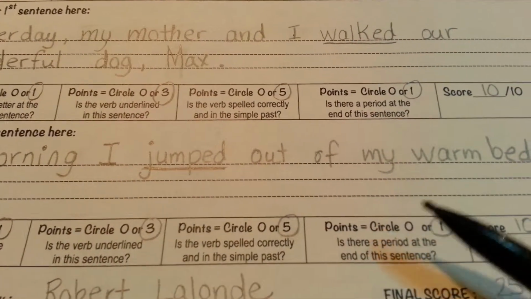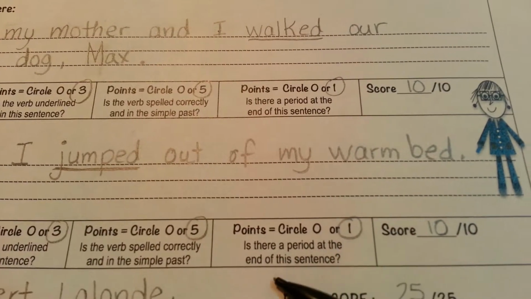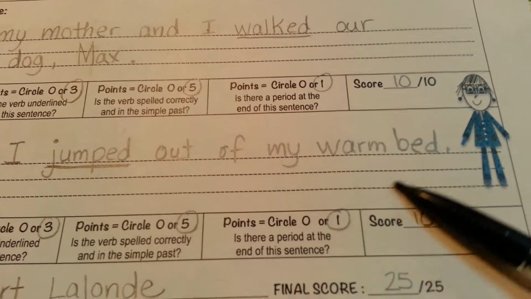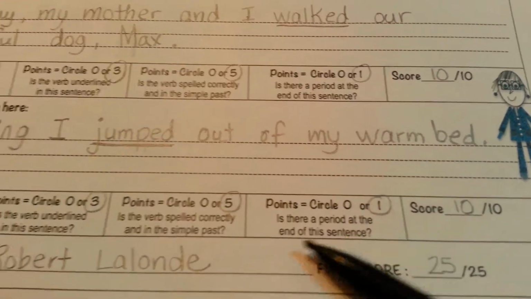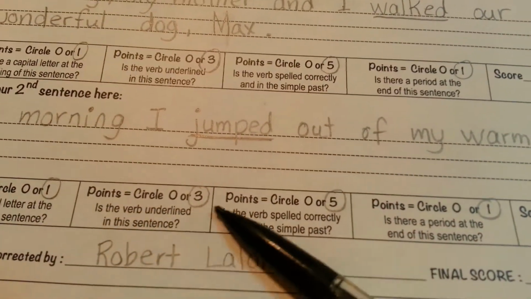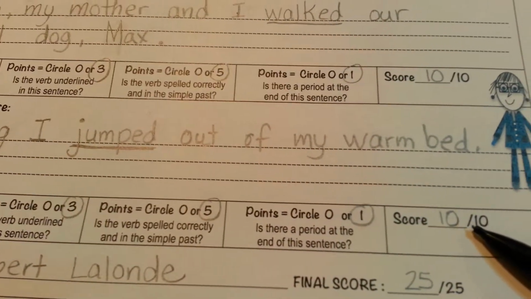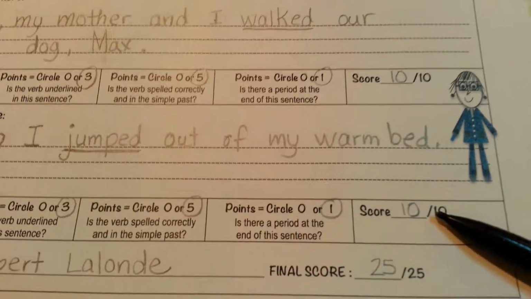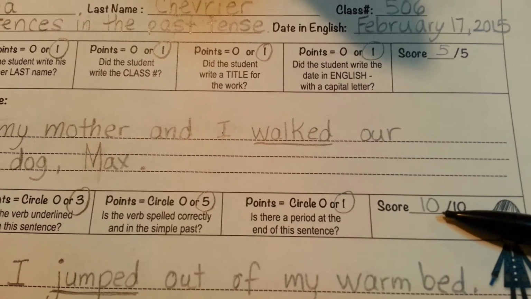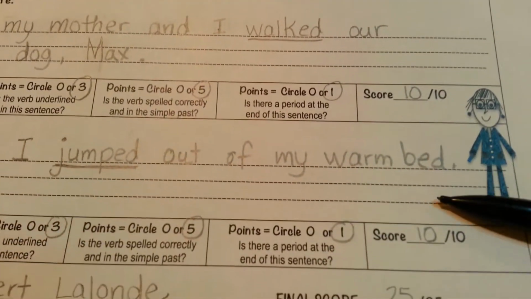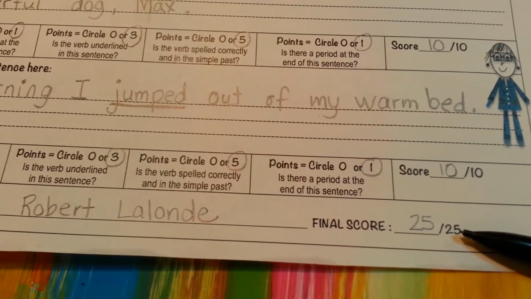Yes. Let's continue. Looking for a period here. Is there a period at the end of this sentence? Yes, there is. So this person gets 1 more point for a total of 1 plus 3 is 4, plus 5 is 9, plus 1. Yay! 10 on 10. Amazing! 5 plus 10 is 15, plus another 10 equals 25 on 25.